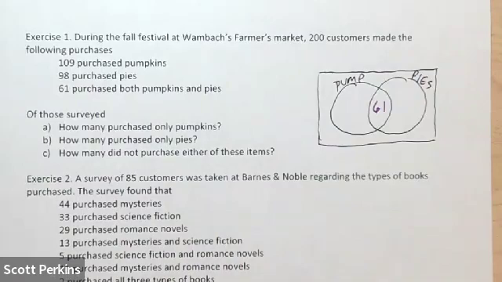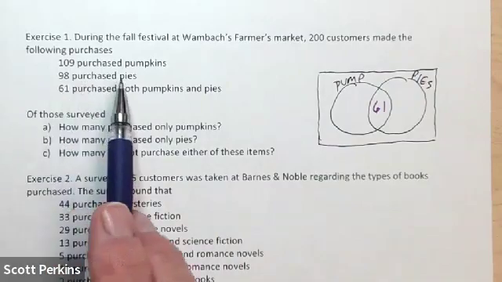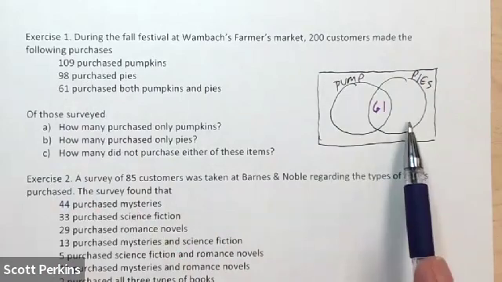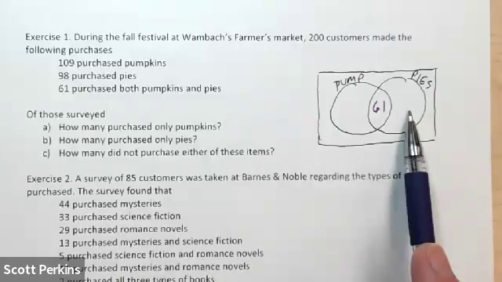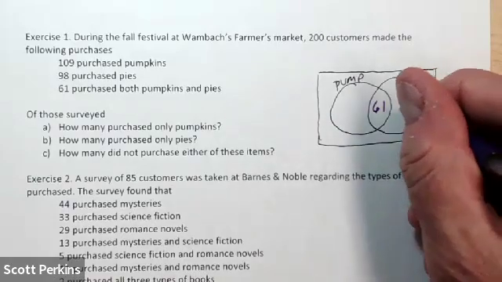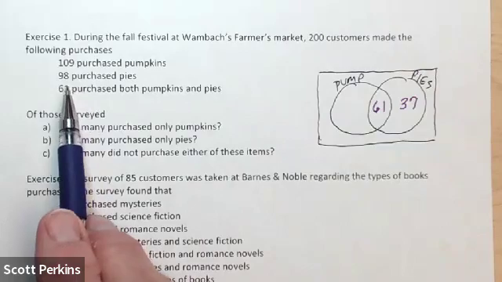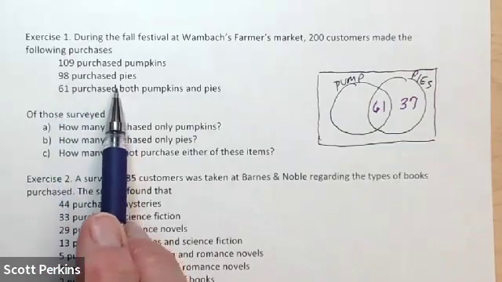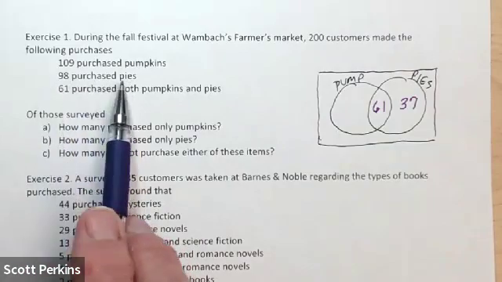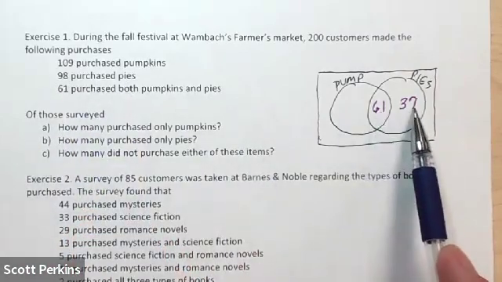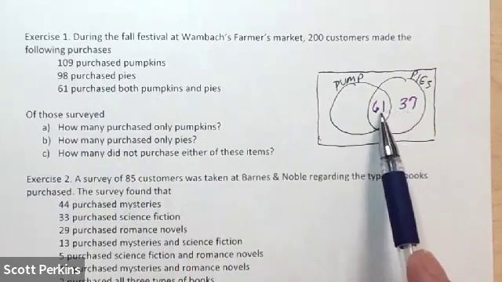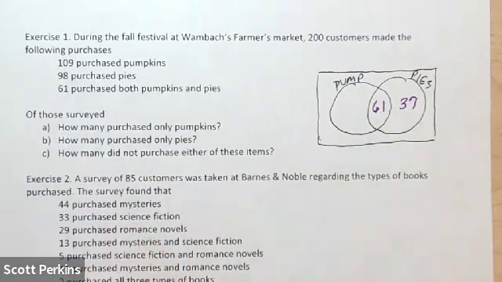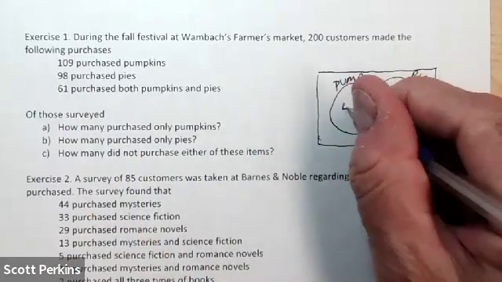Now, here's where we want to avoid any issues. 98 purchased pies. So what am I going to put as my value right over here? 37. Yes. Because again, it does not say they purchased only pies. It just makes a very general statement, they purchased pies. So 61 and 37, that's the 98 people that purchased pies. 109 purchased pumpkins. So when I take 61 and subtract it from 109, that gives me, I believe, 48.